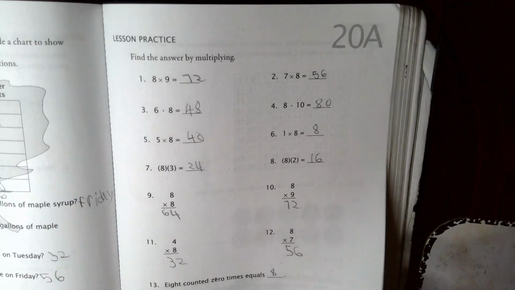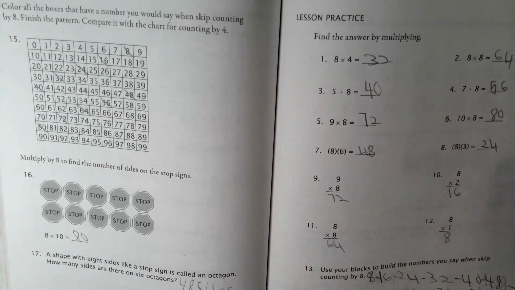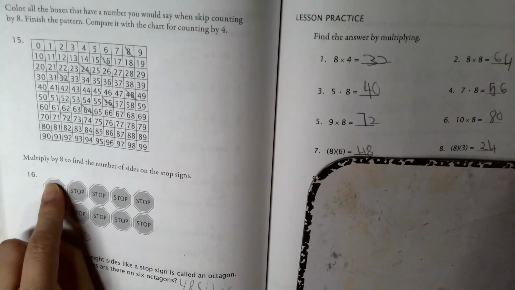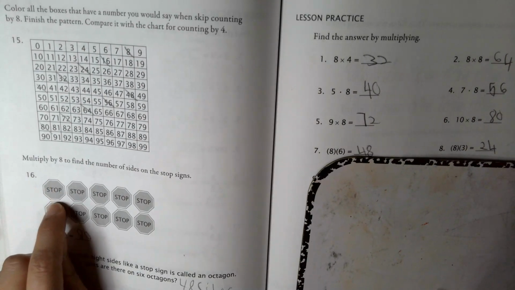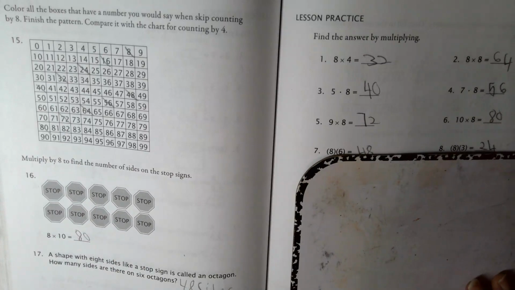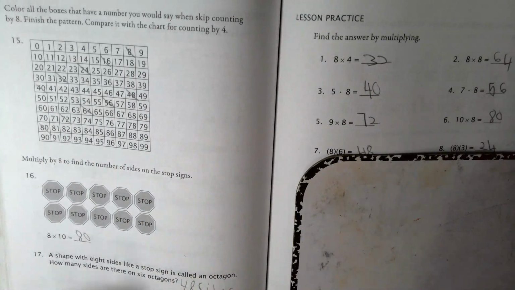And then these are all kind of similar. Okay, over here it shows us multiply 8 by 8 to find the number of sides on the stop signs. We know that here there is 1, 2, 3, 4, 5, 6, 7, 8 sides. And if there are 10 of the sides, then 8 times 10 will give us 80. Okay.